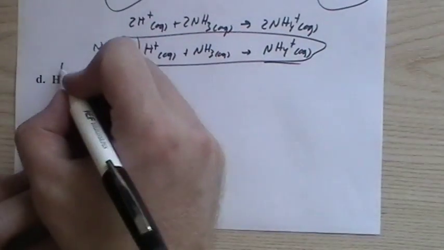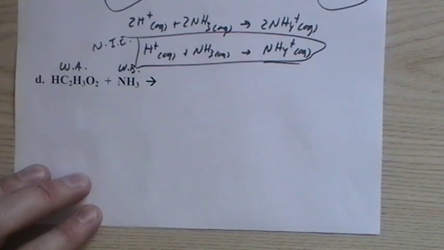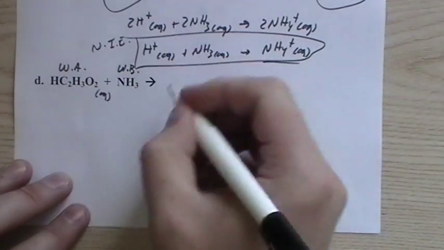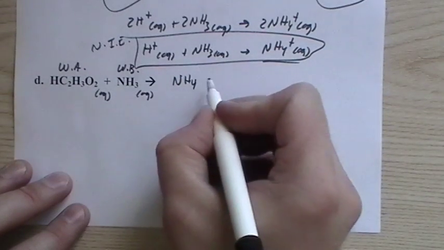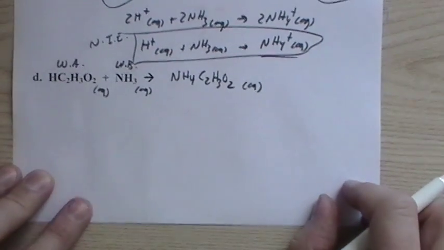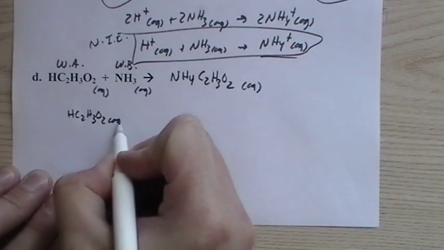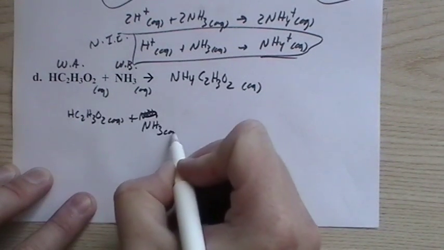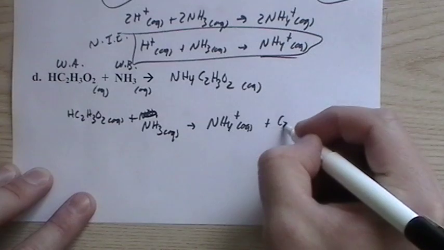And then the last one is a weak acid, weak base. So we did strong and strong, a strong acid, strong base, weak acid, strong base, strong acid, weak base, and now we're doing both weak. So in this case, this is aqueous, produces ammonium ion. Whenever you have ammonia with an acid, it will produce ammonium ion, and then so ammonium acetate. And so this remains intact. So does the ammonia. Then we have the ammonium ion that breaks up, and the acetate ion that breaks up.